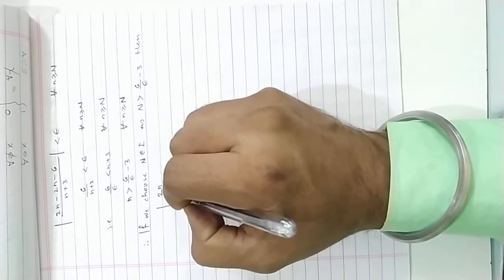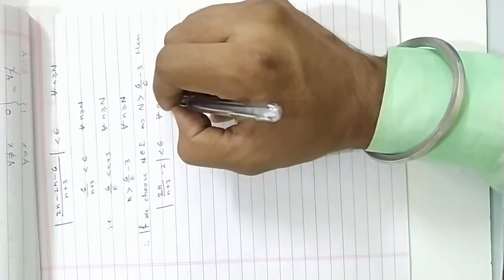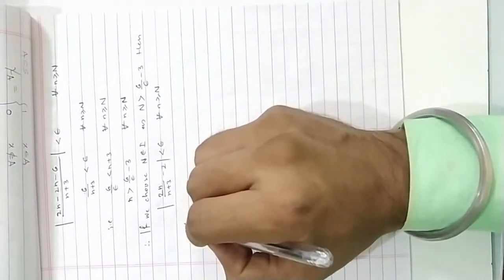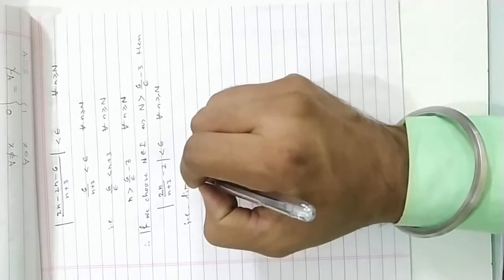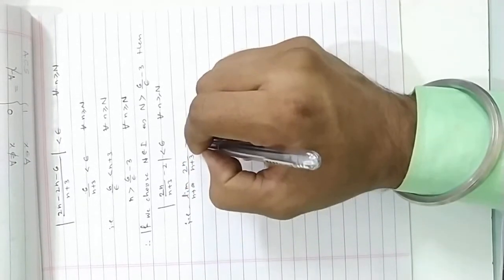This difference is less than epsilon for all n greater or equal capital N. That is, we can say that the limit of 2n upon n plus 3 as n tends to infinity is 2.